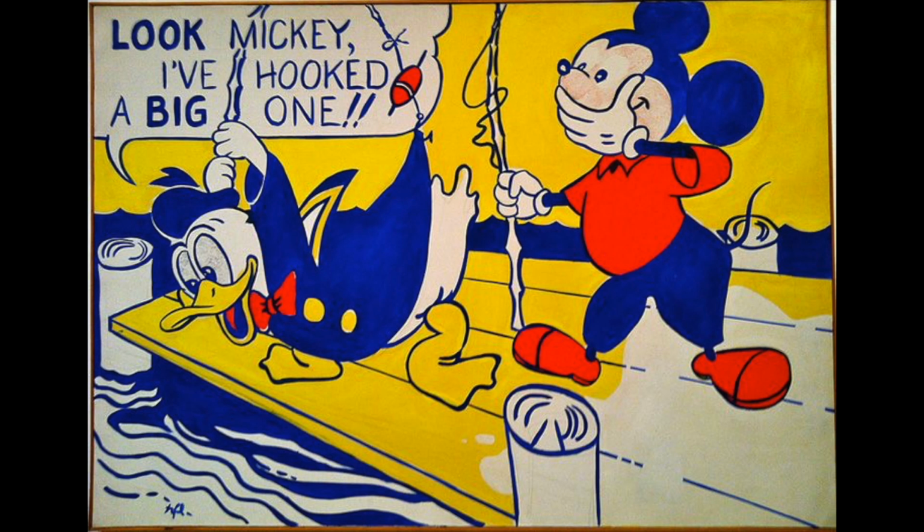Here's another painting called Look, Mickey. Do you recognize these characters? Those are Mickey Mouse and Donald Duck. Lichtenstein even wrote words in a bubble, just like in a comic strip.